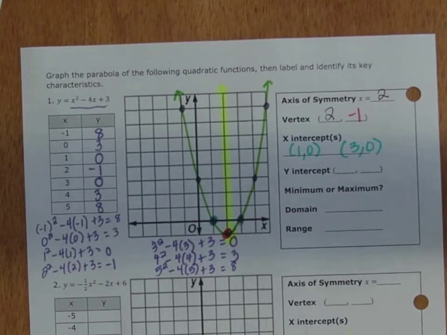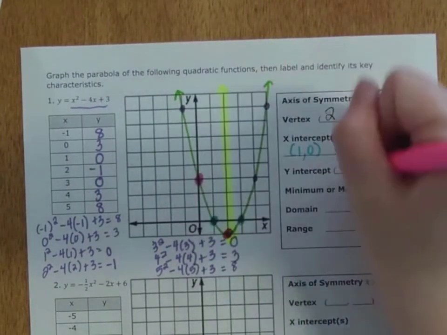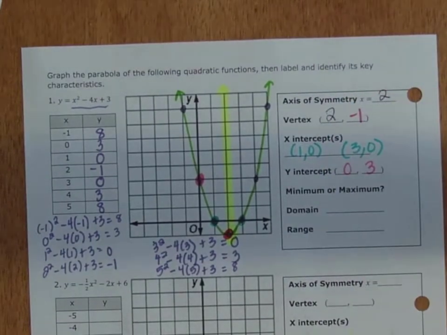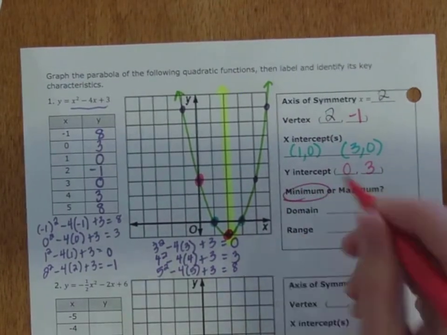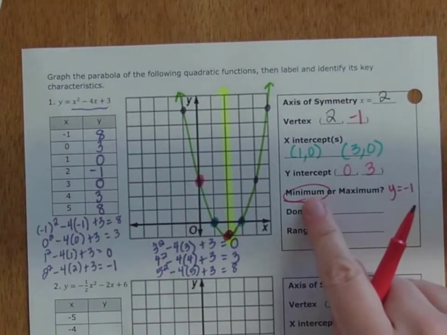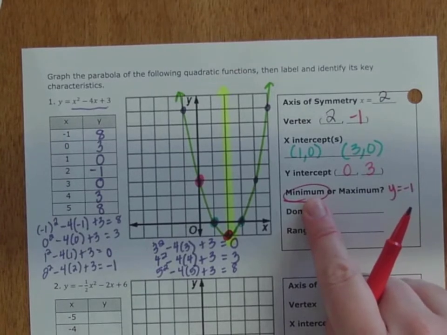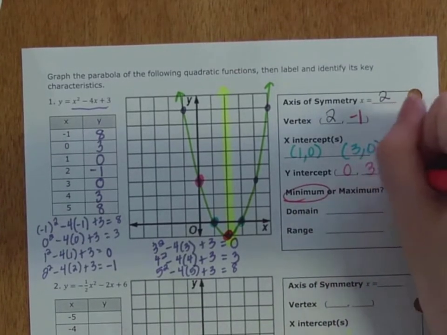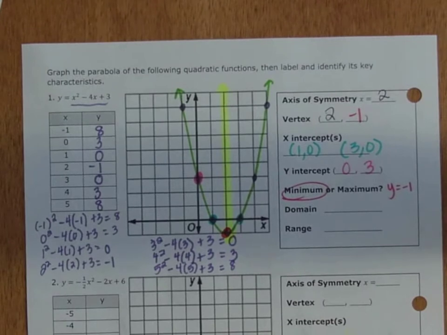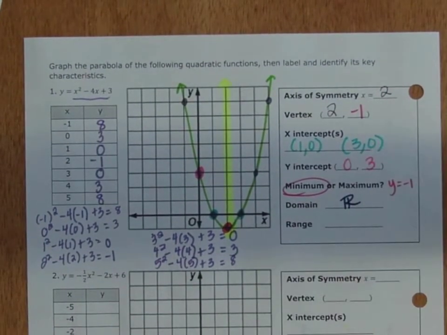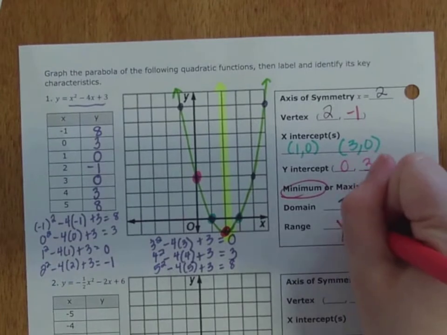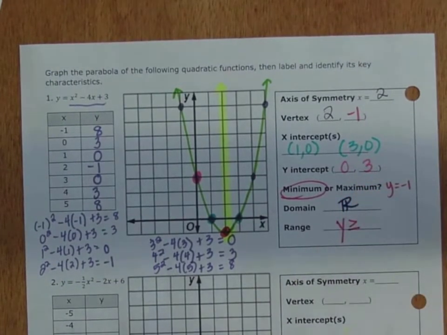What's my y-intercept? 0, 3. Does this have a maximum or a minimum? It has a minimum. And what is the value of my minimum? The minimum is the y value. So remember that we're talking about the y value here. What is my domain? All real numbers. And what is my range? Y is greater than or equal to negative 1.